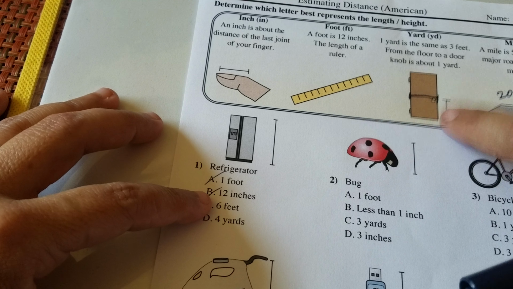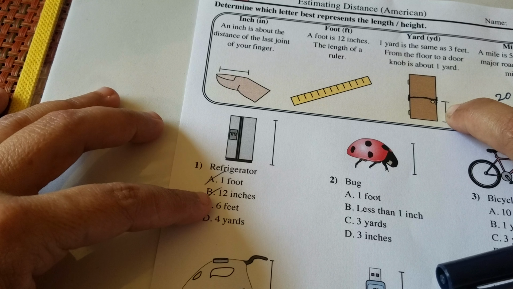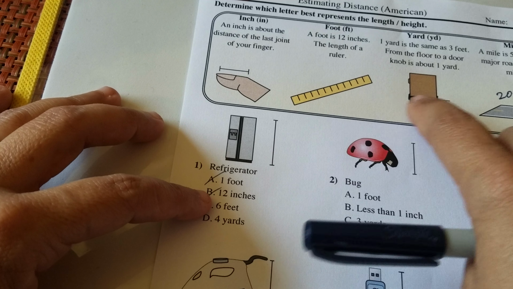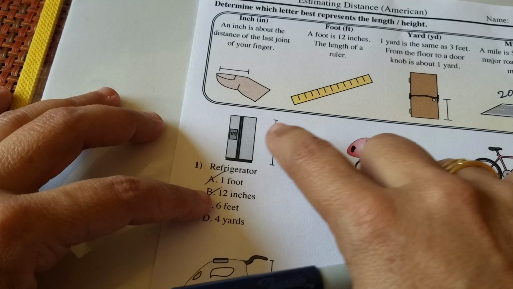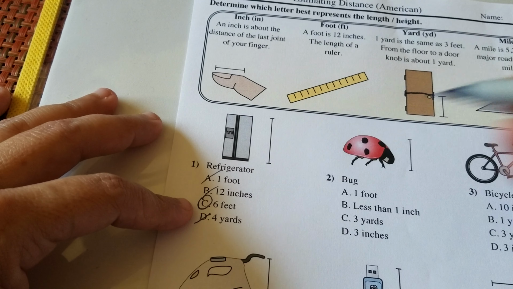And I know this is a yard from here. And to make a door, I need around 2 yards, right? And this is a refrigerator. And the refrigerator and the door look a little bit the same size. So I know it's not 4 yards. It has to be 6 feet.